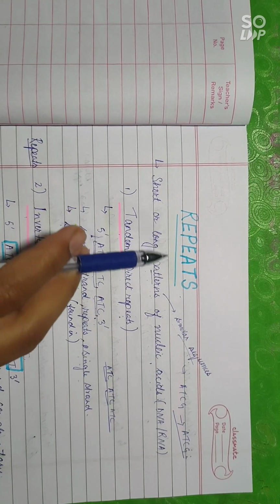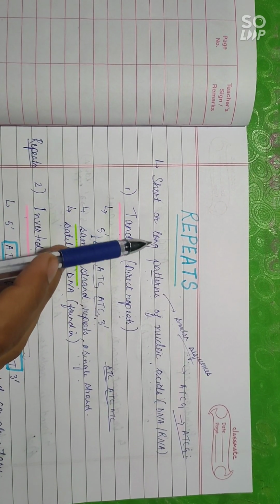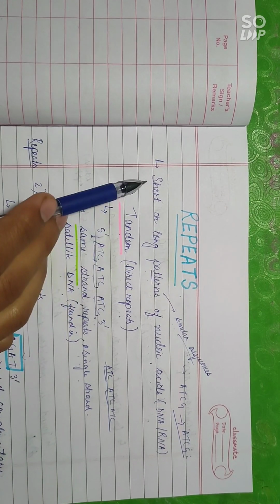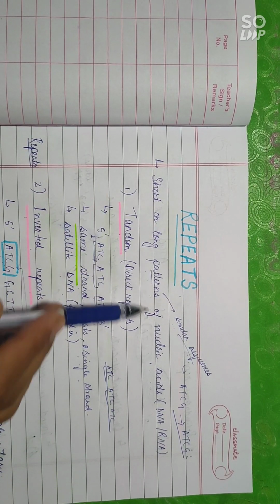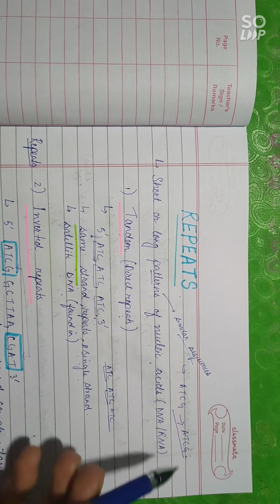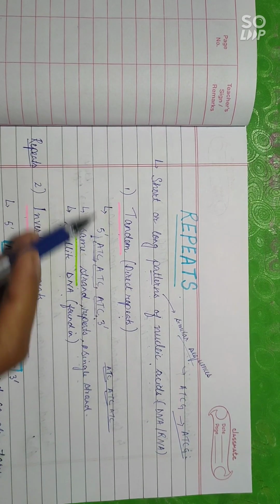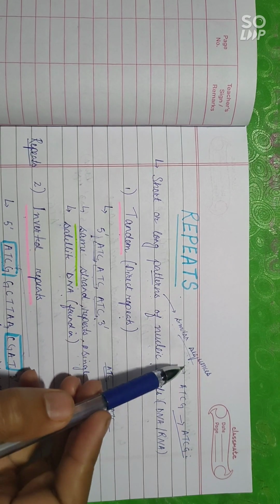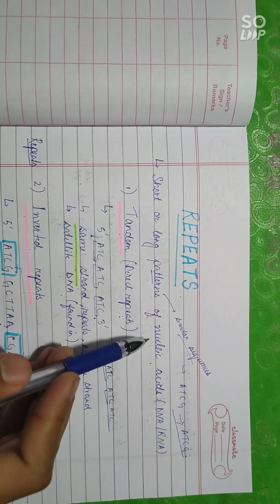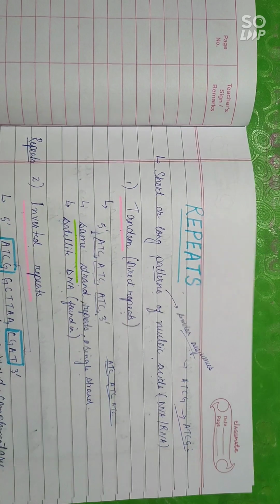So let's talk about repeats first today. So what are repeats? They are actually short or long patterns of nucleic acids. Either they are found in DNA or in RNA. So actually they are the similar sequences of nucleotide bases that are found in the nucleic acids.